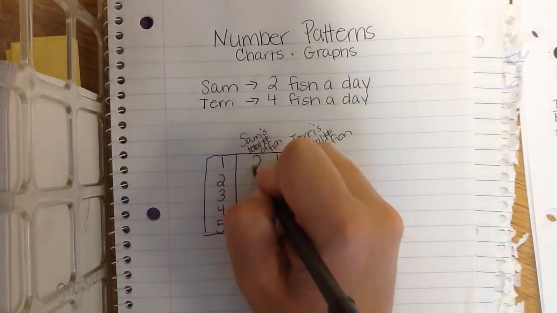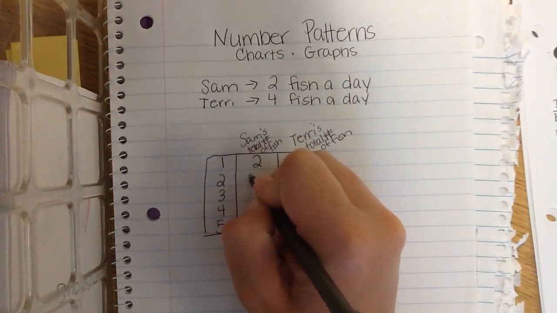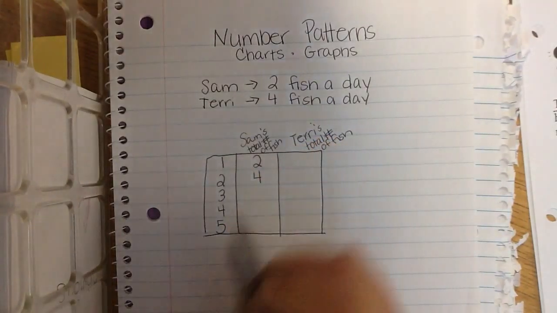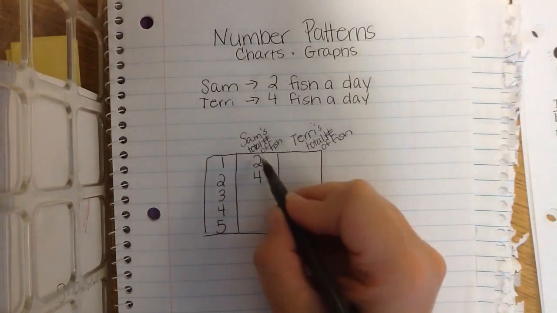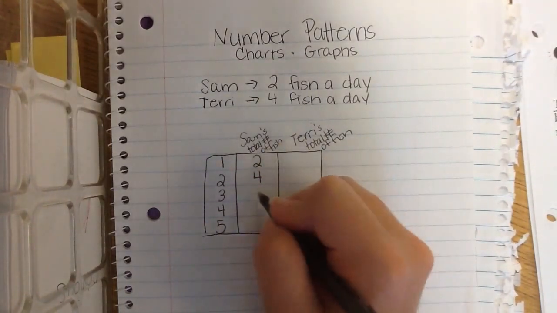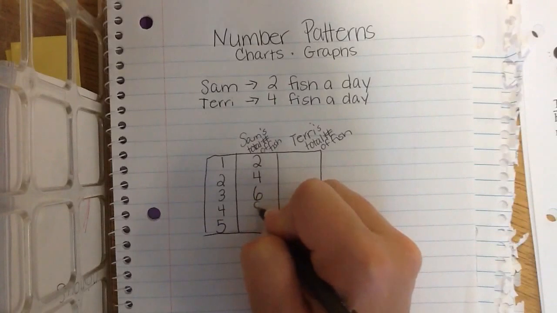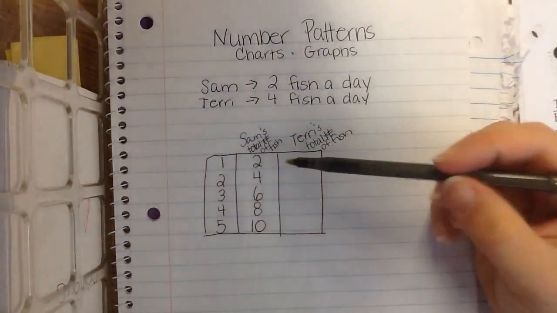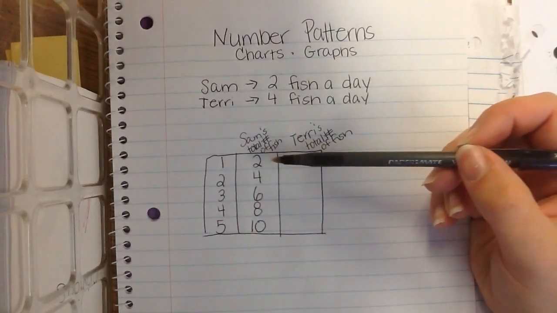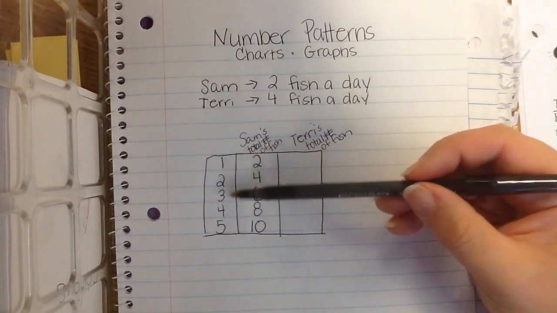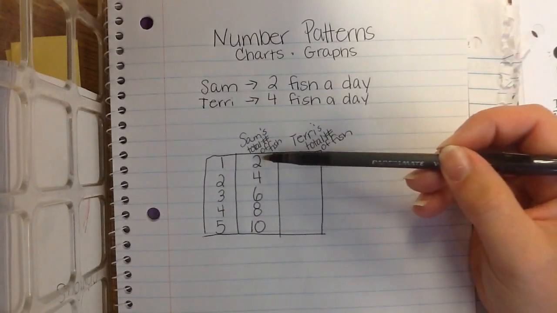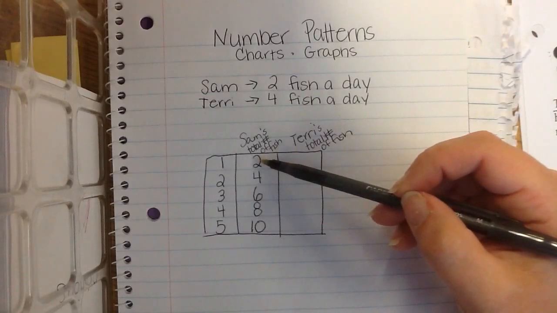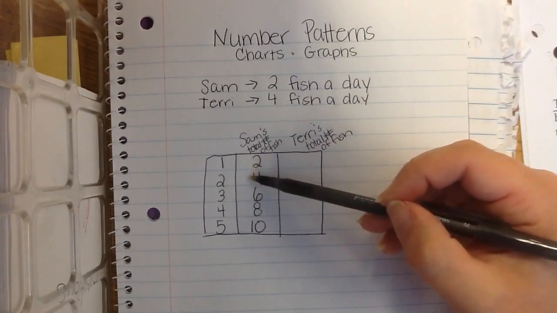So the first day he caught 2. The second day he caught 2 more, but I have to add it on to what he already has. So I have a total of 4 fish he's caught for the whole week. So each day I'm adding 2 on, so I could be skip counting by 2s. So let's look at the patterns of what I notice. Each day he catches 2. So he caught 2, 2, 2, 2, 2. So I notice that I'm going up by 2. So I could look at a pattern: every time I'm going up, I'm adding 2.